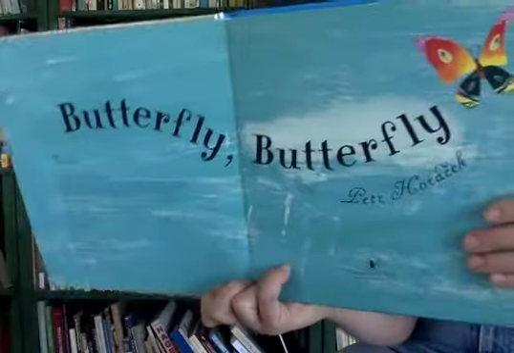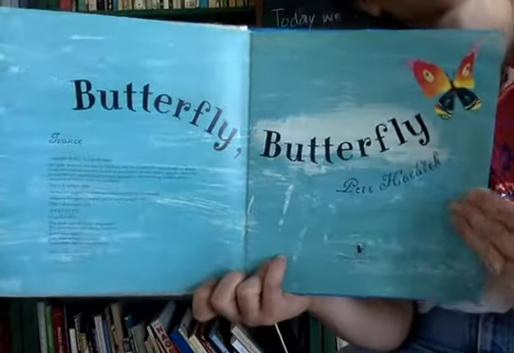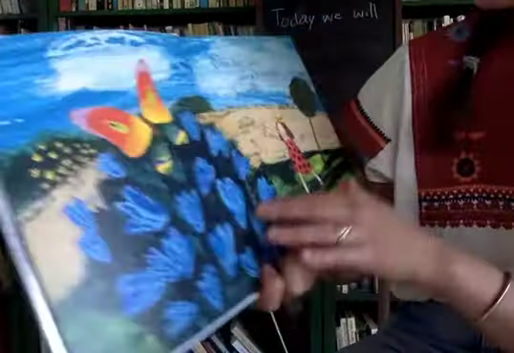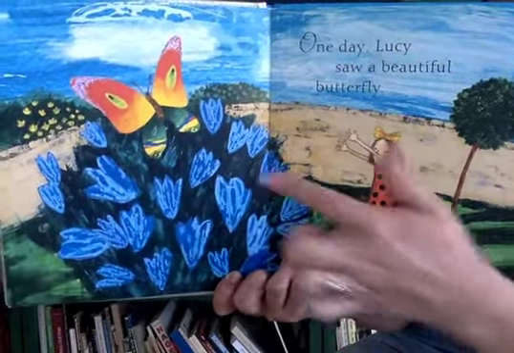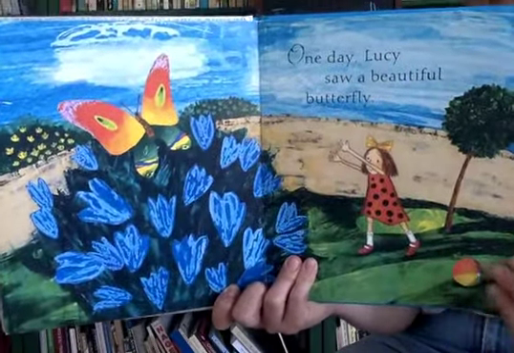This is Butterfly, Butterfly by Petr Horacek. One day, Lucy saw a beautiful butterfly.